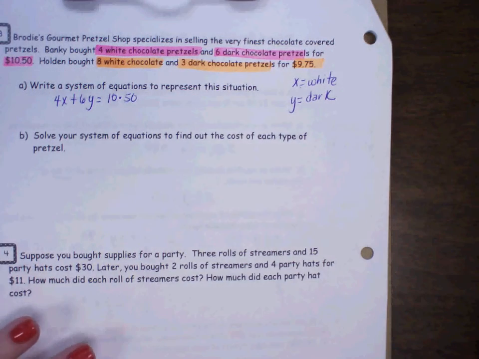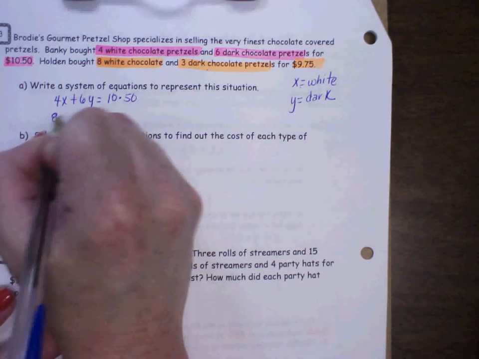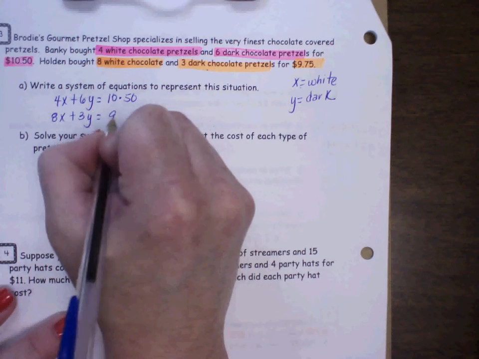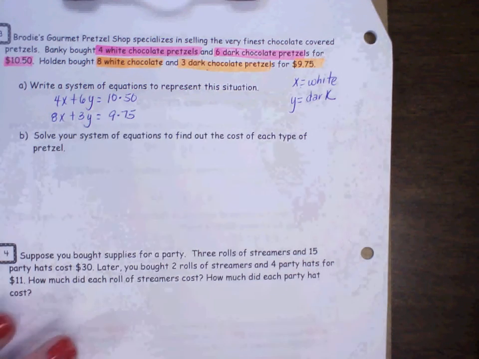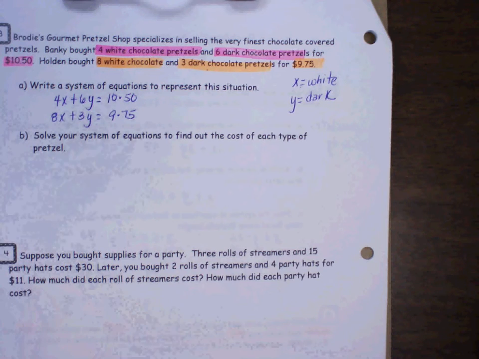And what's my second equation? 8x plus 3y equals what? $9.75. Very good.